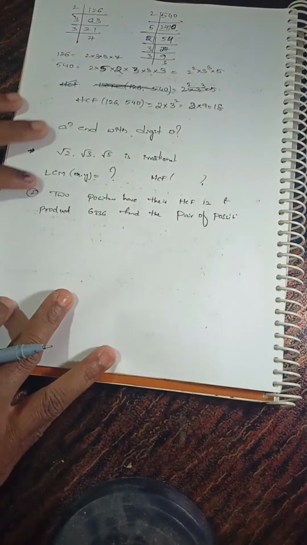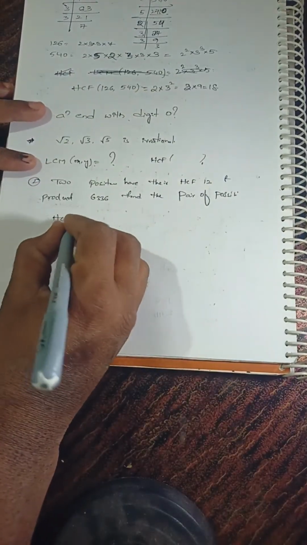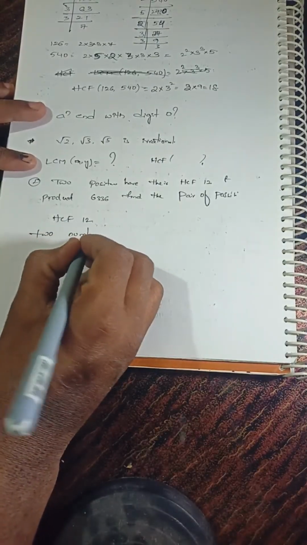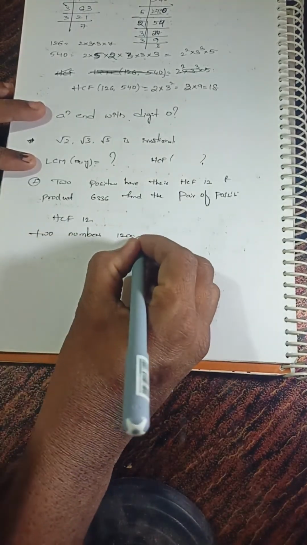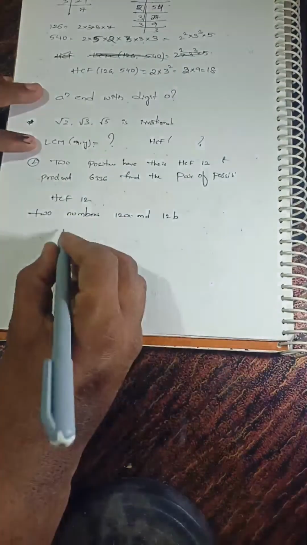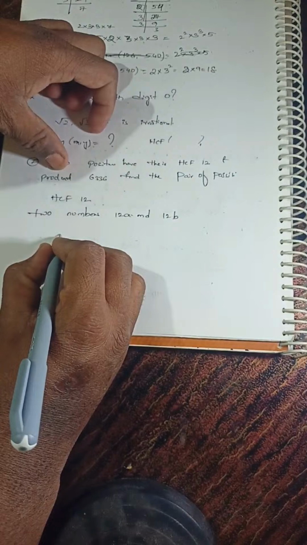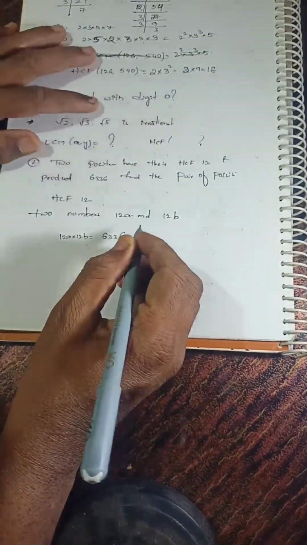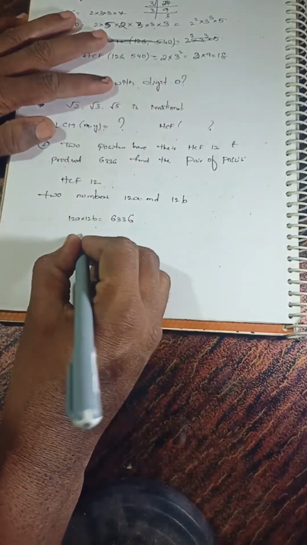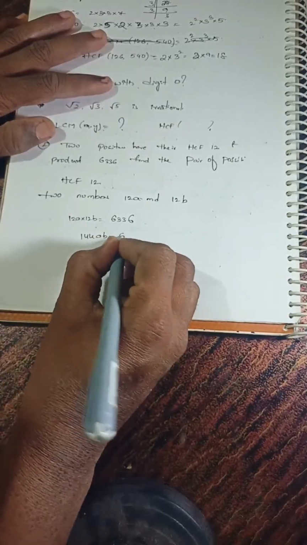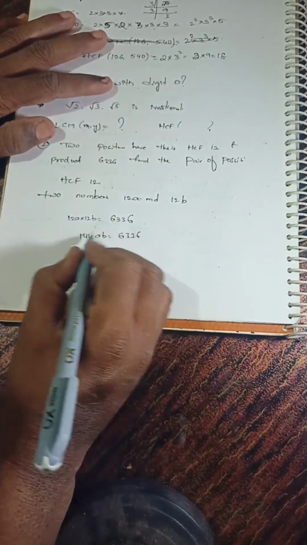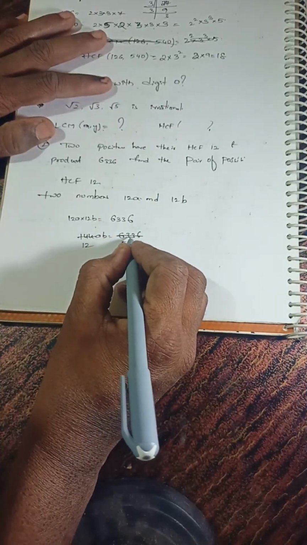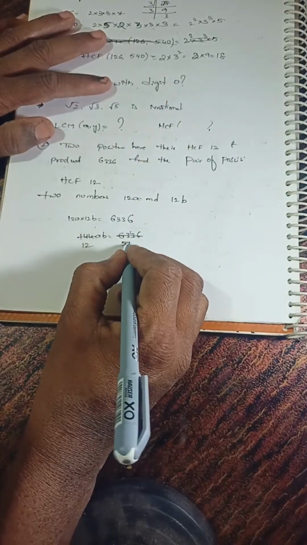Now see the solution of this one. What is given? HCF is given as 12. What are the two numbers you are going to take? One is 12A and another one is 12B. So he is asking the two numbers having their HCF and the product. 12A into 12B, you will get 6336. So if you multiply, you will get 144 AB is equal to 6336. So you can cancel with the 12 table. 12 times 12 5 60. So you are getting 3. 12 to the 24.